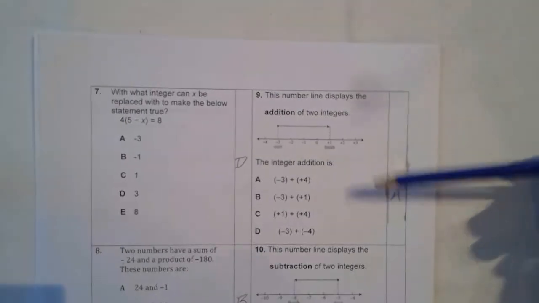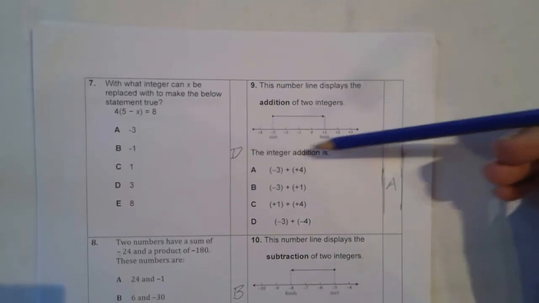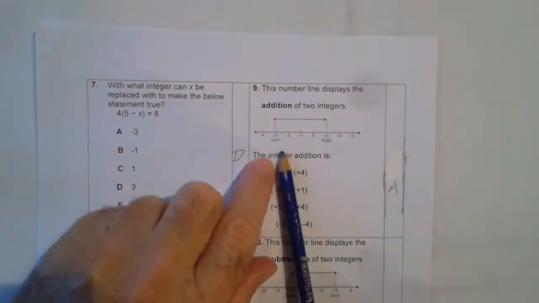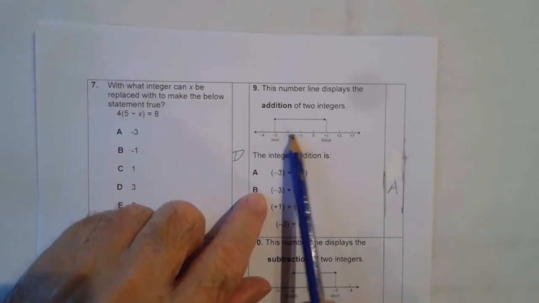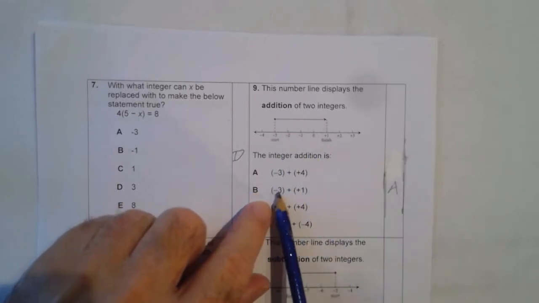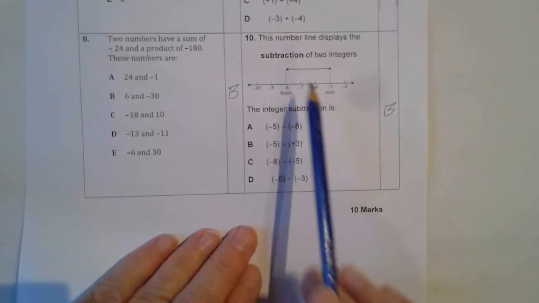This number line displays the addition of two integers. So we're going to start here. No, my mistake. We're going to start here at -3. So it has to be one of these two. And we're adding 1, 2, 3, 4. So it's -3 plus 4. The answer is A.